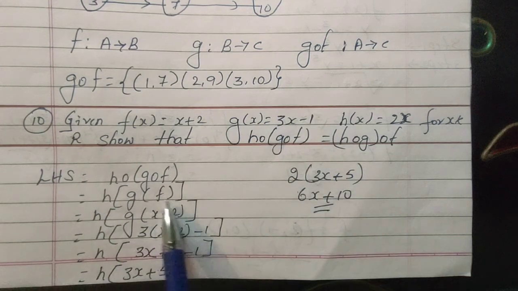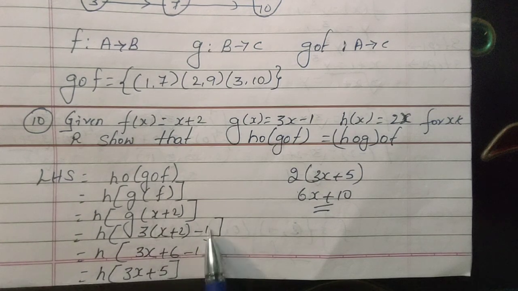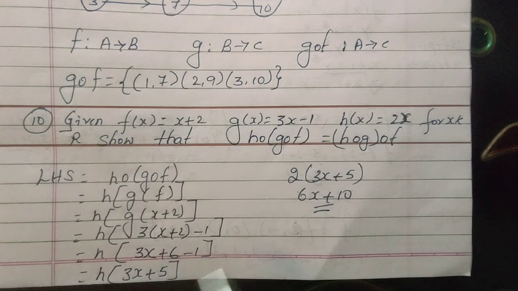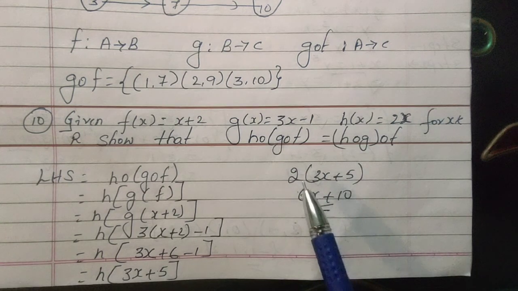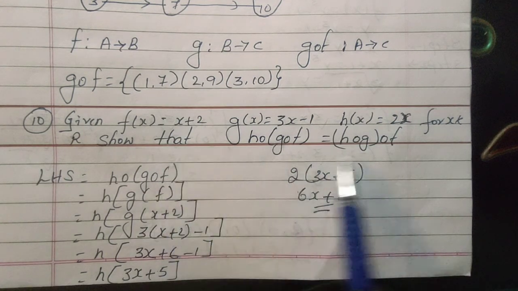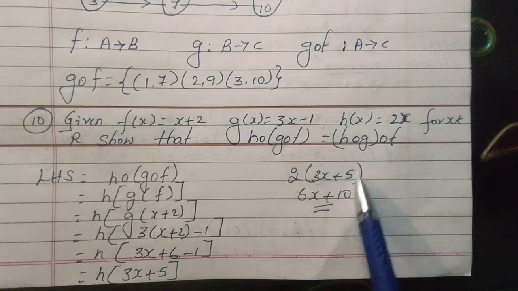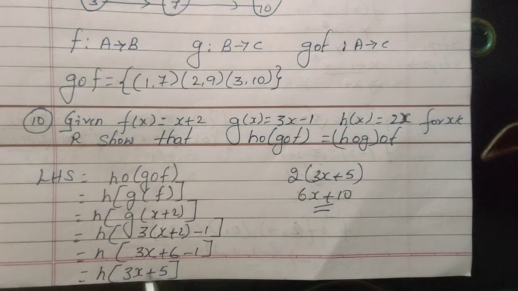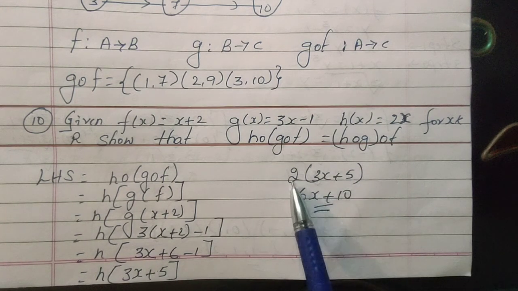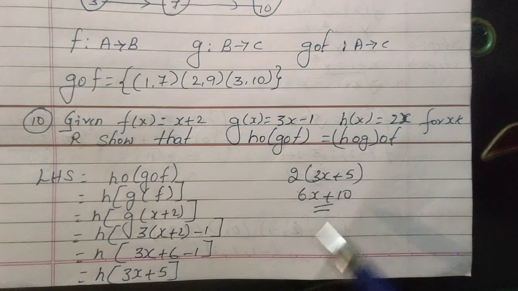3 into x means this x plus 2, minus 1. 3 into x, 3 into 2, minus 1 as it is. 3x, 6 minus 1 is 5. This entire thing assume as x and substitute in the function h. What is h function? 2x. 2 into 3x minus 5. 3 into 2 is 6, 2 times 5 is 10. 6x plus 10. Now let us check the RHS.